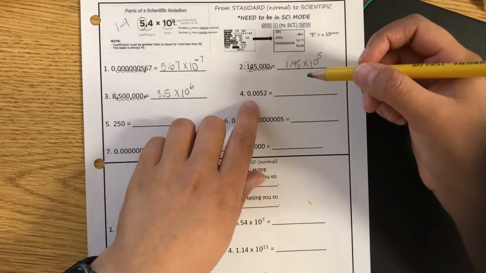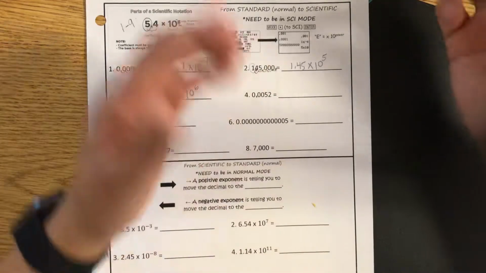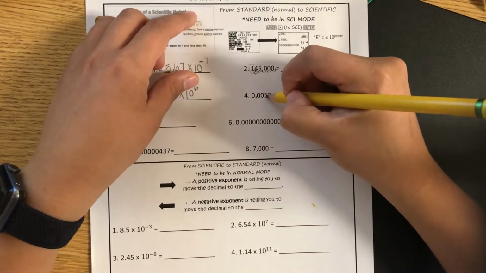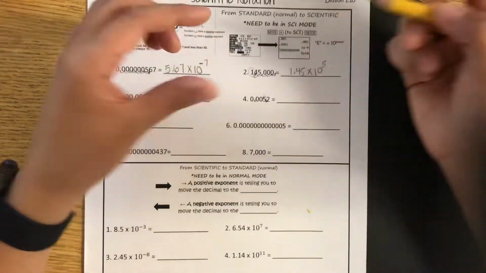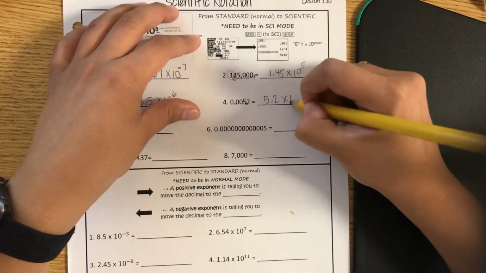So if I look at number 4, my original decimal is right here. I need to move it to where the number in front of the decimal is between 1 and 9. So that would be between the 5 and the 2, because 5 is between 1 and 9. So it's going to be 5.2 times 10.